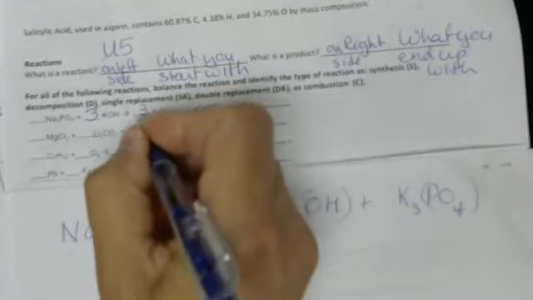What we have to worry about here in balancing is we have 3 sodiums here, so that means we need 3 there. Well, we have 3 potassiums here, which means we need 3 there. And so now that takes care of our 3 hydroxides and our 3 hydroxides, so that's balanced by putting a coefficient of 3 in front of the potassium hydroxide and a 3 in front of the sodium hydroxide.